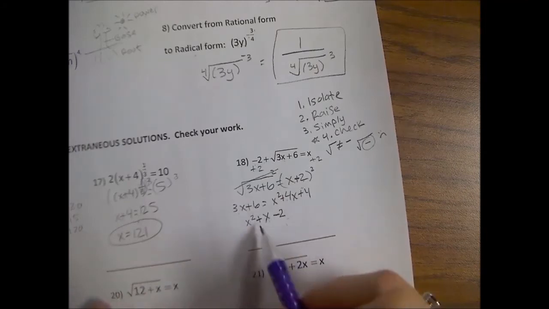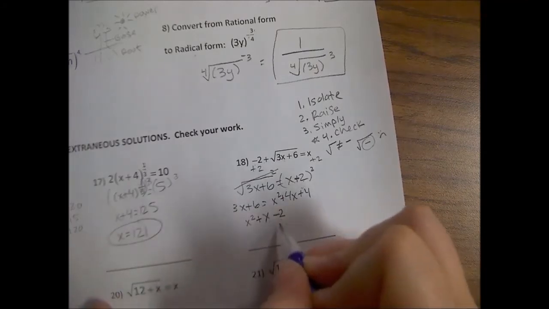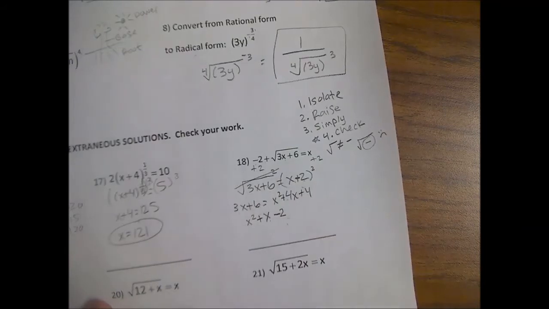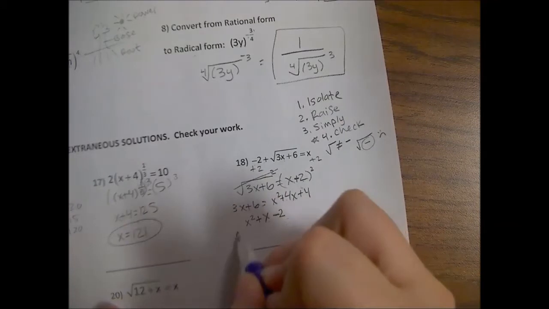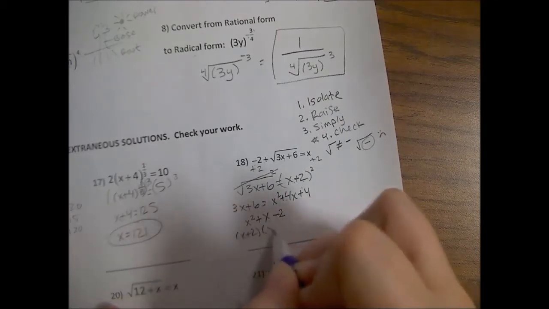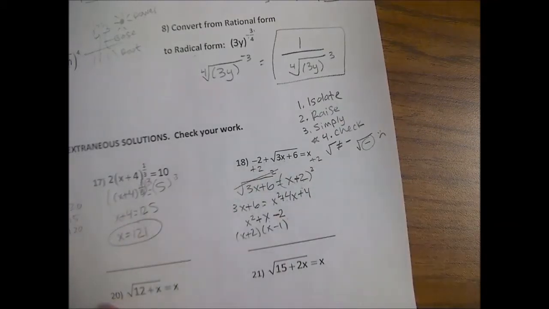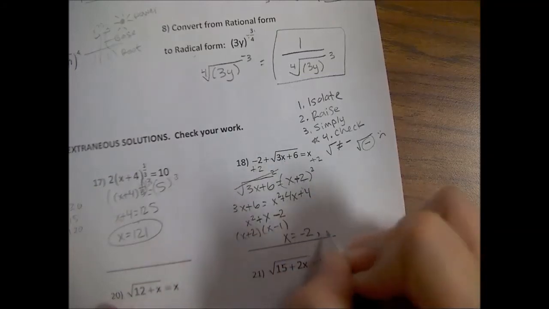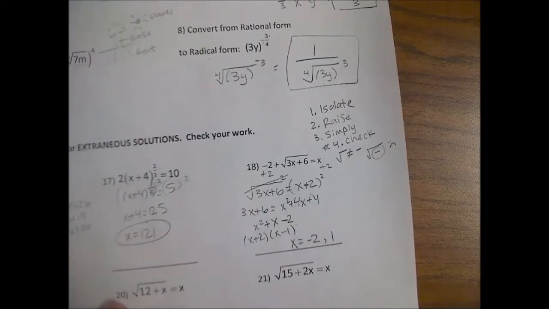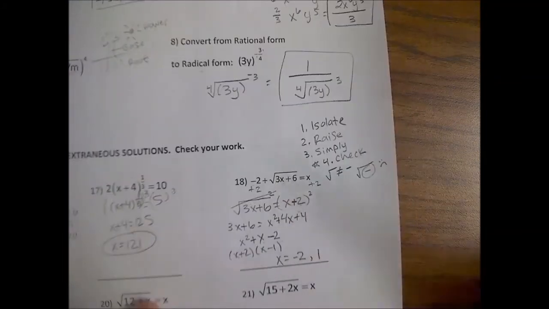I need to factor this out. So what multiplies to give me -2, but adds to give me a +1. That's going to be a +2 and a -1. So I have 2 possible answers, okay? X might be equal to -2. X might be equal to +1, right? We do have to check because, again, it was a square root.